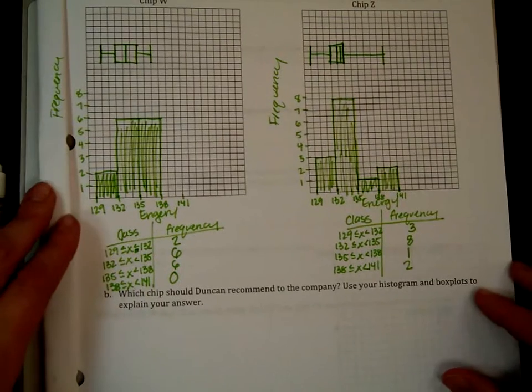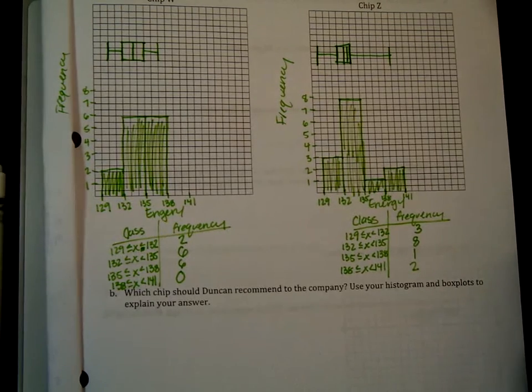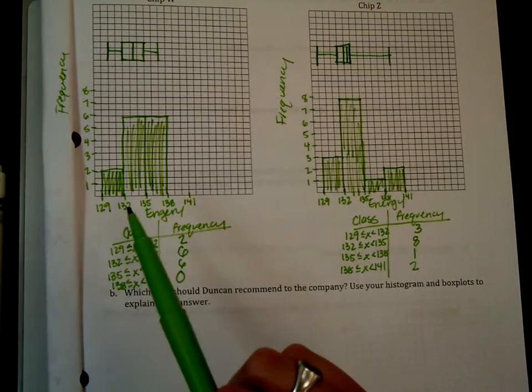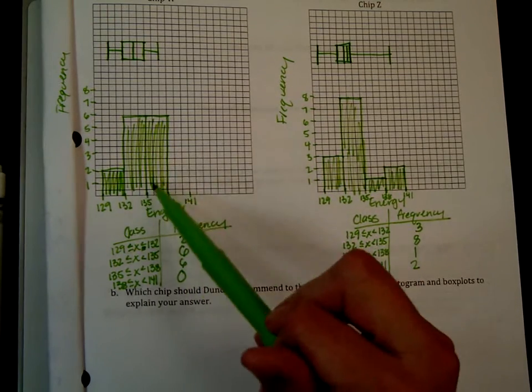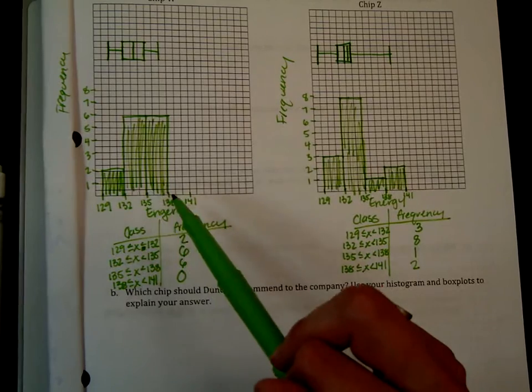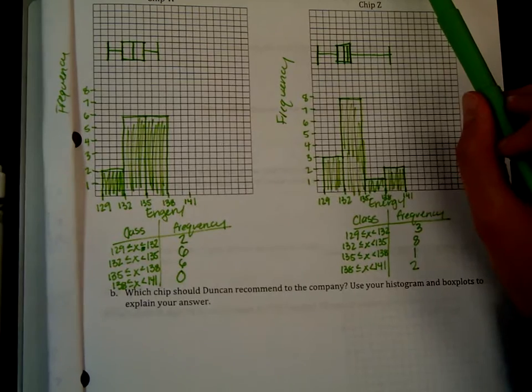Okay. Which chip should Duncan recommend to the company? Use your histogram and box plots to explain your answer. So remember, we want a lower energy score. So I noticed that chip W is consistently lower. They have all of their chips perform below 137. Chip Z has almost all of its chips below 137, except for 2. Right here.